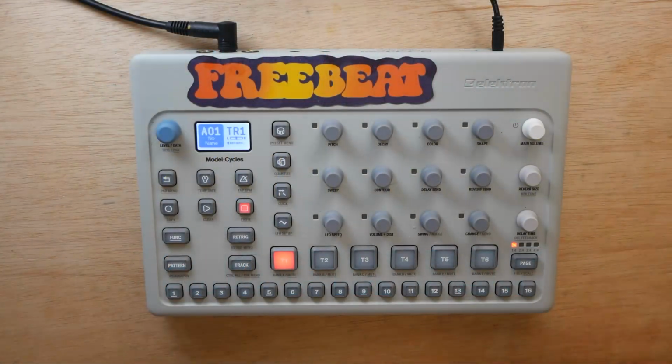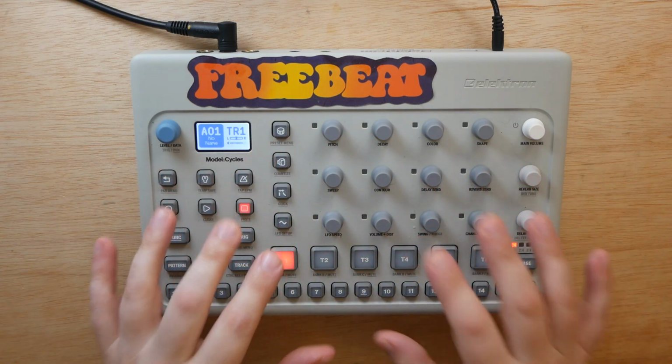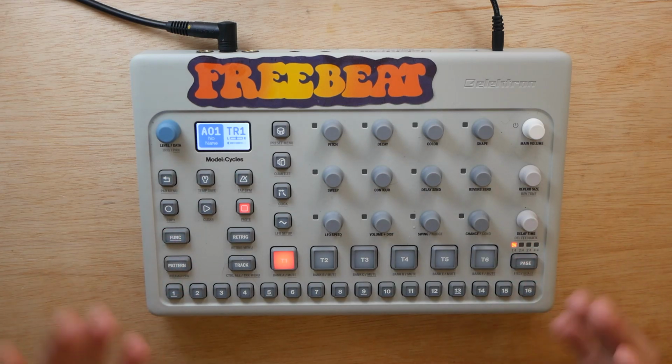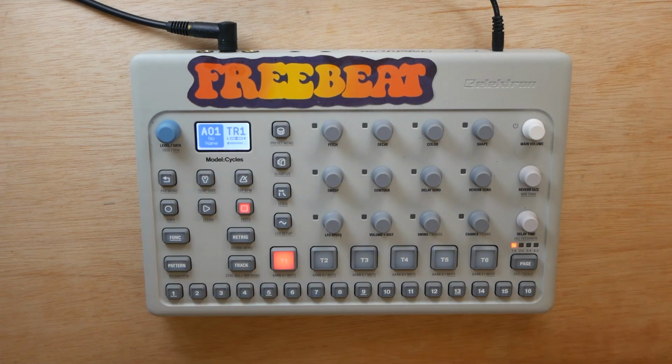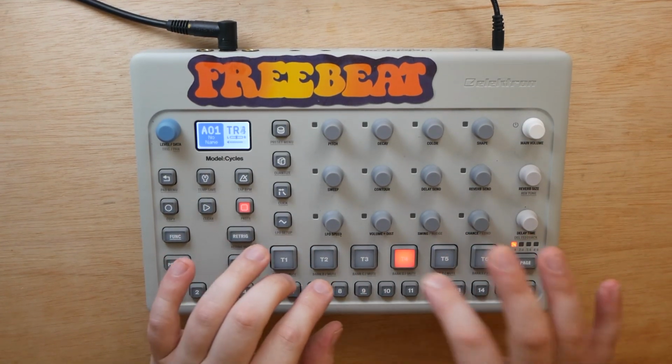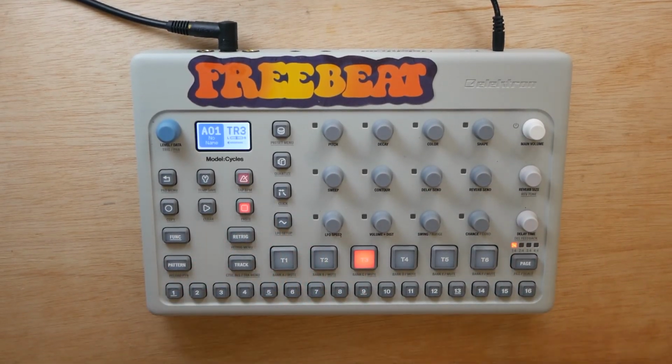Let's get started. Today I'm going to show you guys how to create completely randomized patterns using the Elektron Model Cycles, and by extension this will also work with the Elektron Model Samples. So let's go ahead and get started. Per usual, I've got an initialized kit pulled up here. We're only going to worry about the kick, snare, and hi-hat today though.